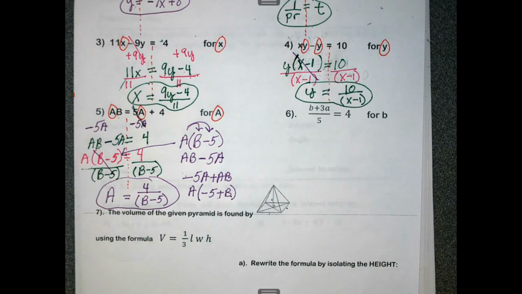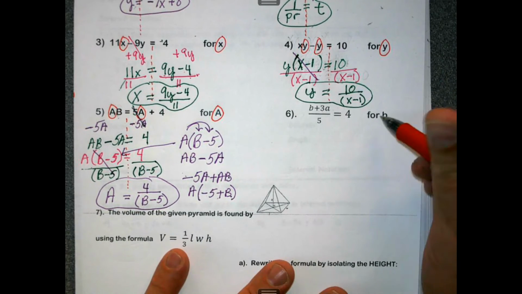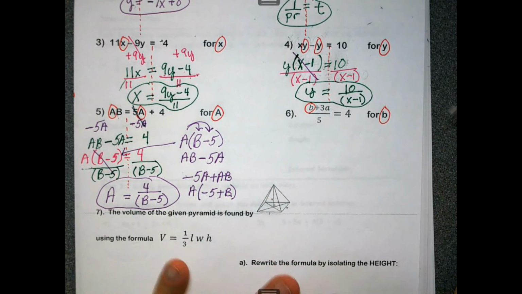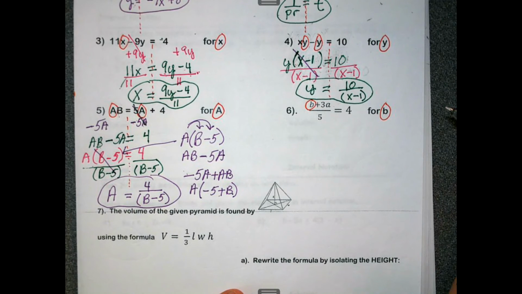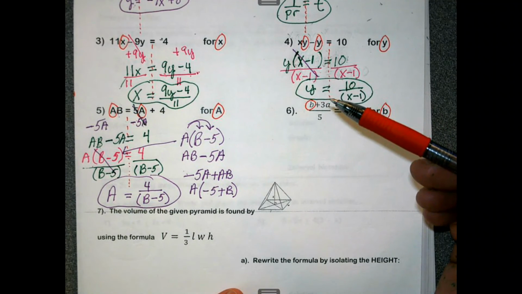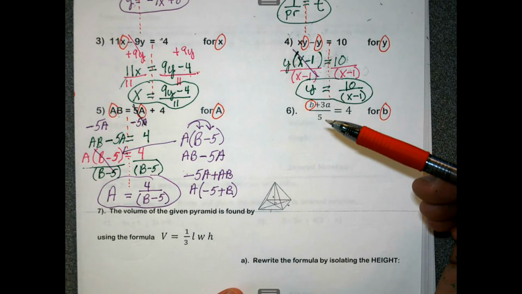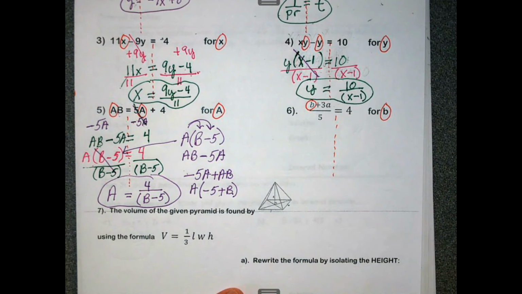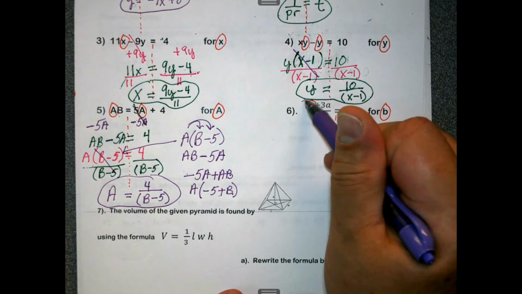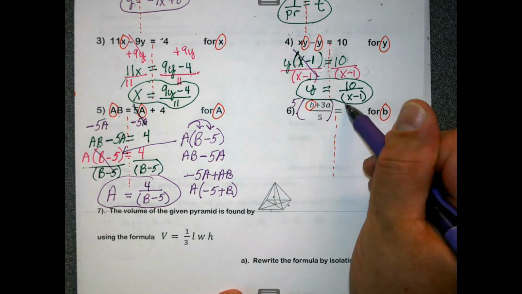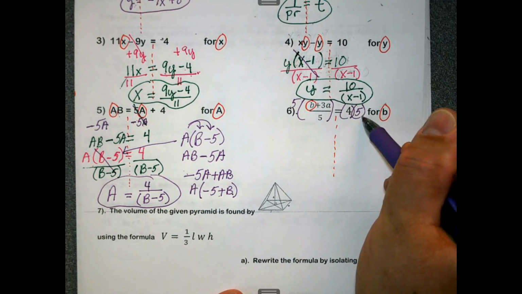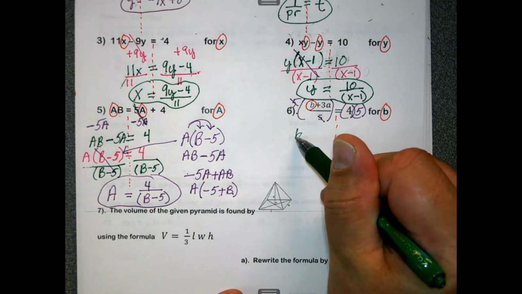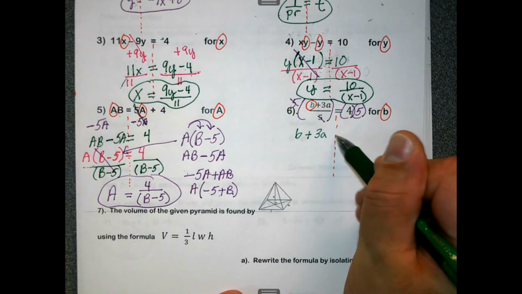All right, number 6. Solve for B. Here's my B. It's kind of locked in that numerator, isn't it? It's locked in the numerator, and secondly, I don't even like working with fractions. So I'm going to get rid of that 5. I'm going to multiply both sides by 5 so that the 5's cancel, and I'm left with B plus 3A equals 20.